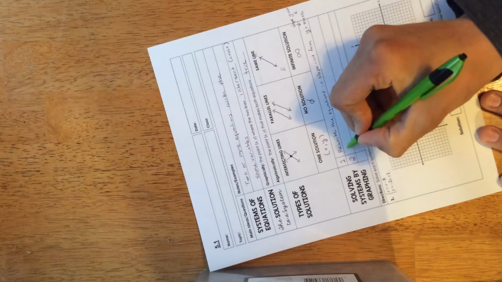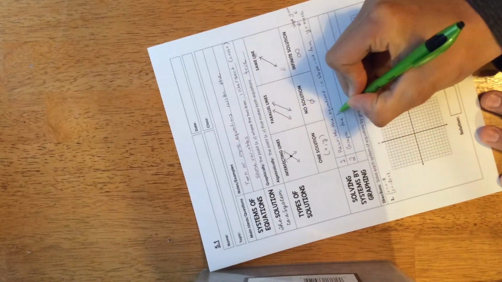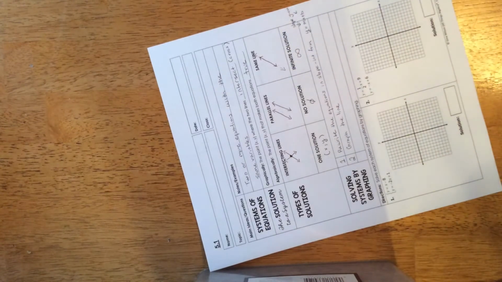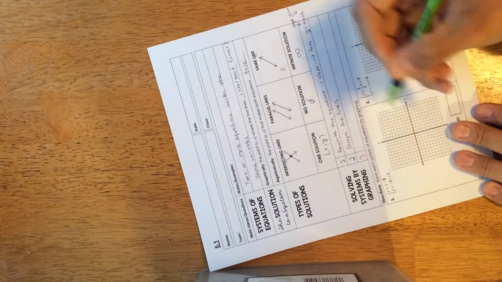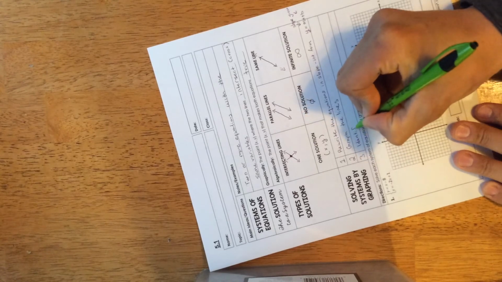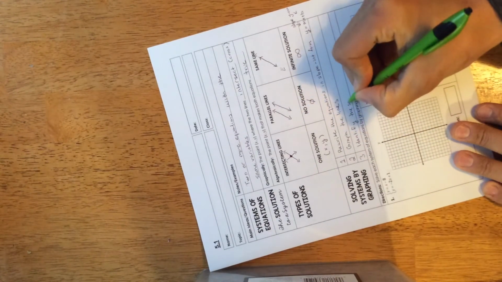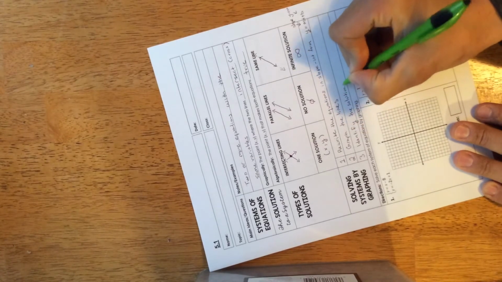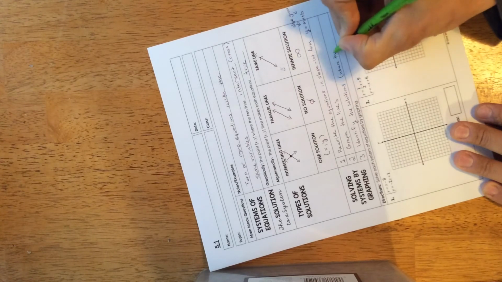The second step is just to graph the line. With systems, obviously you're going to have more than one line, so you're going to graph the lines. And then the third step is just to identify the solution, so where they intersect.